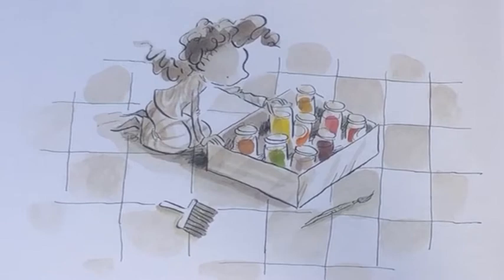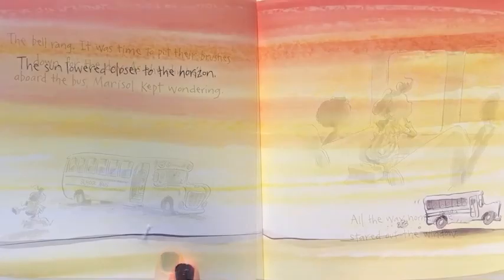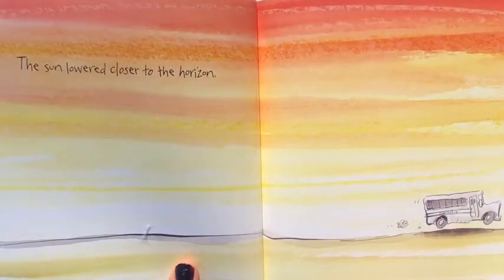Marisol rummaged through the box of paint. She could not find any blue. "How am I going to make the sky without blue paint?" The bell rang. It was time to put their brushes down for the day. As she climbed aboard the bus, Marisol kept wondering. All the way home, she stared out the window. The sun lowered closer to the horizon.